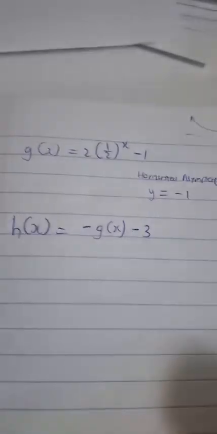So h of x is equal to negative g of x minus 3. Please look at this, guys. h of x is equal to negative g of x minus 3.